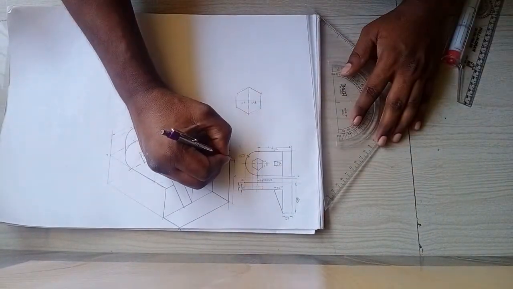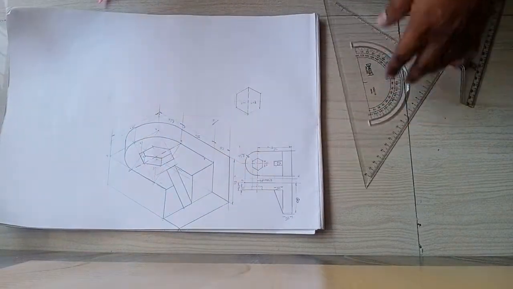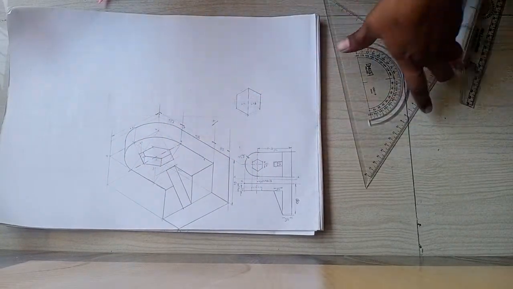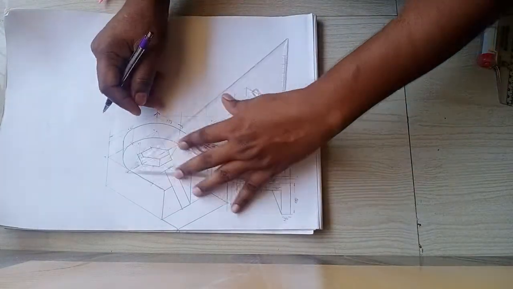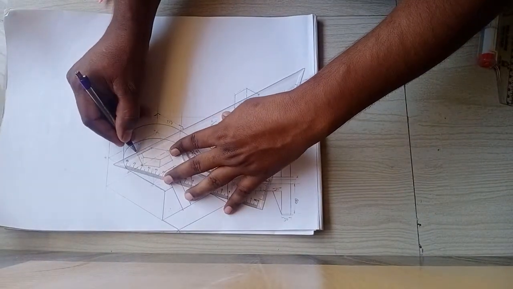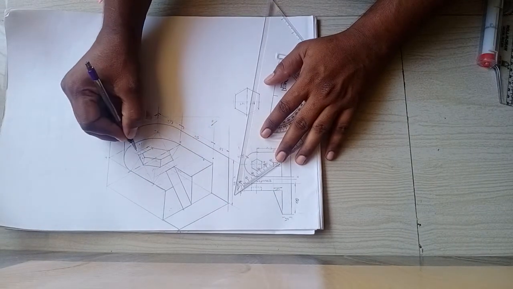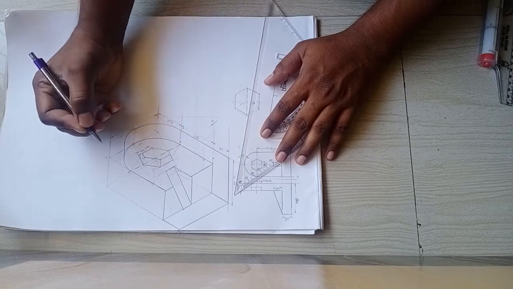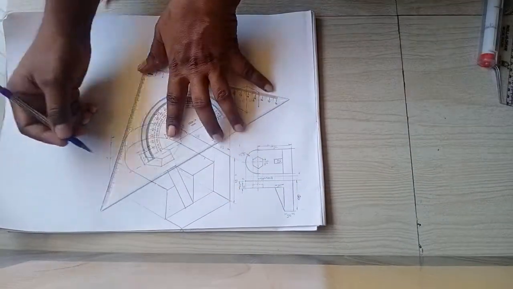So this height is 60. Okay, and the hexagon depth is given as 20 mm. So anybody can represent it like this. So it is 20.